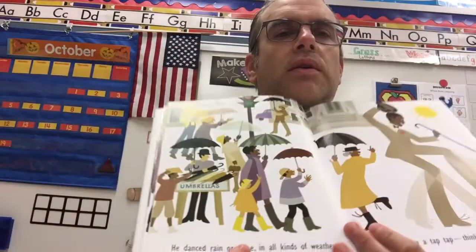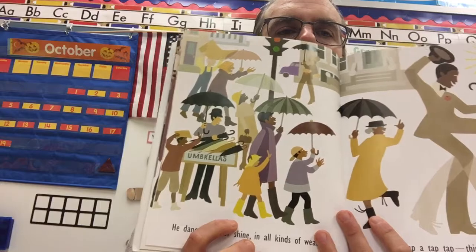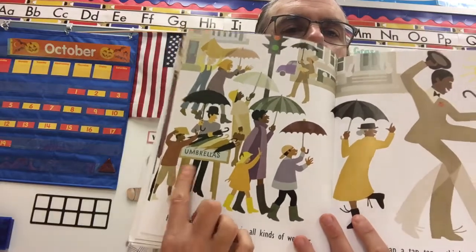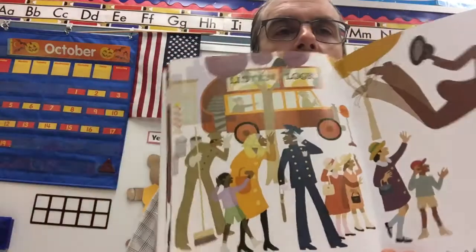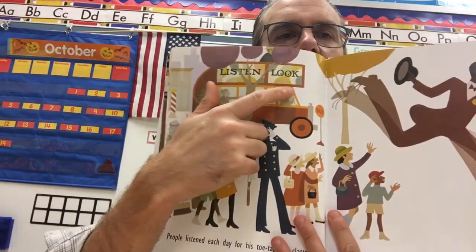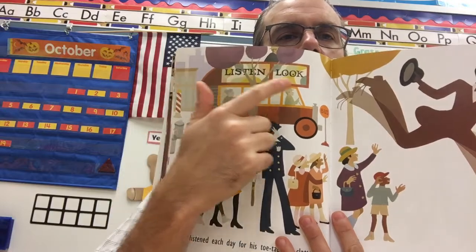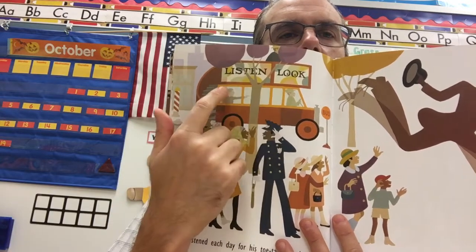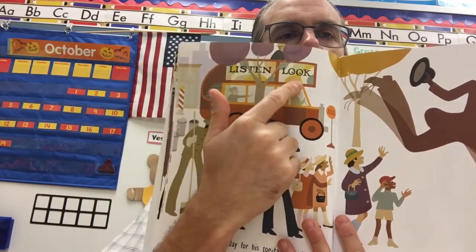Let's look for some more. There's one on almost every page. He danced, rain or shine, in all kinds of weather. So they're showing umbrellas, but then there's the word umbrellas. People listen each day for his toe-tapping clatter. And I like this because there's a bus and it says listen and look. We've talked a lot about those two senses, listening and looking. Listening with our ears, looking with our eyes.